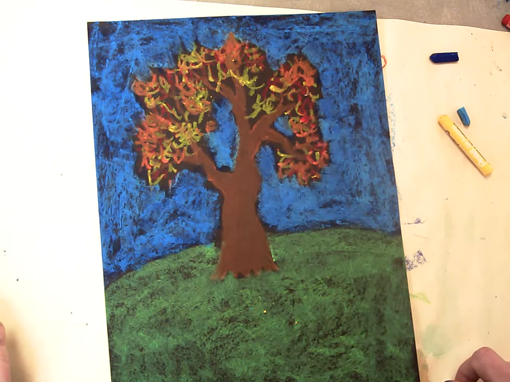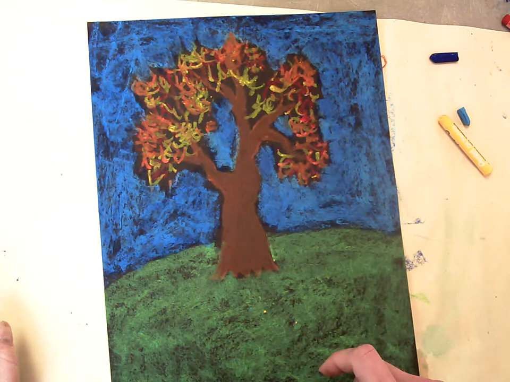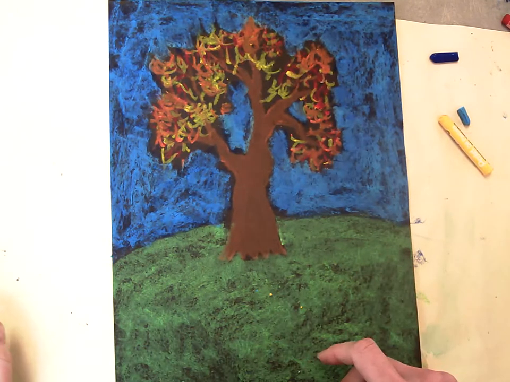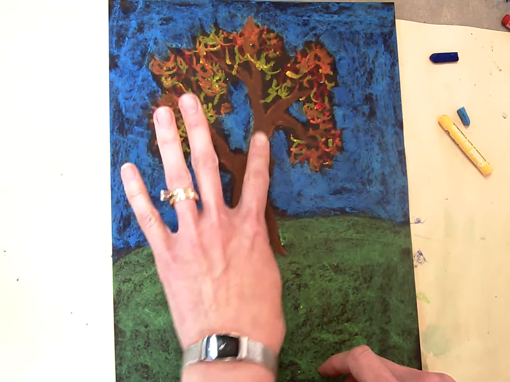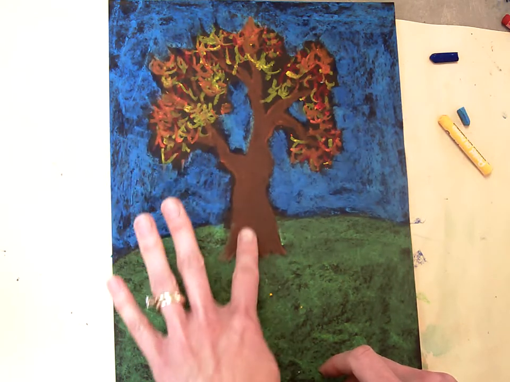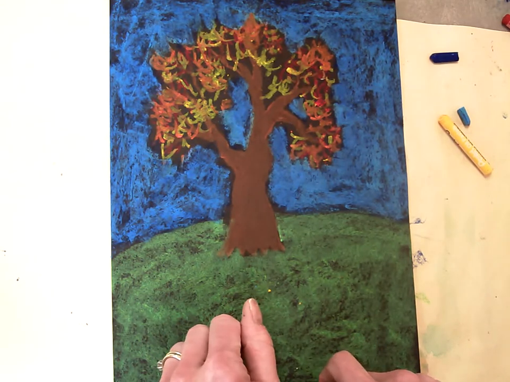The next thing we're going to do is start adding some highlights to make things look three-dimensional. A highlight is just the lighter part of an object where the light hits it. So if the sun was shining over here, it would hit the tree all on the left side of the tree. And so we would put some highlights or lighter color on the left side of our tree trunk.